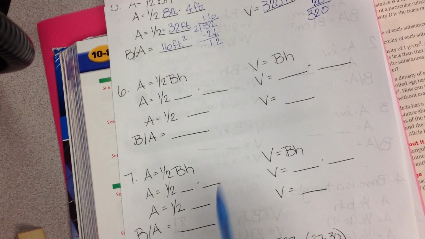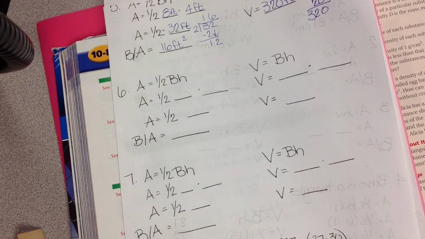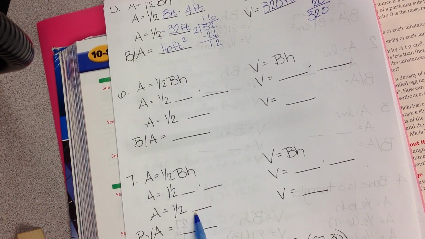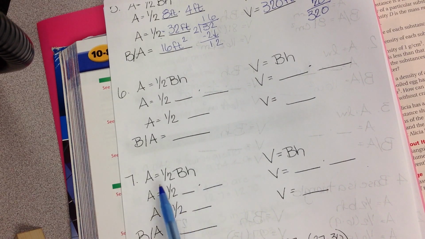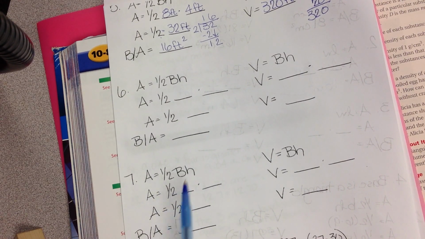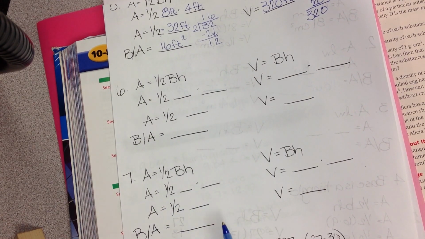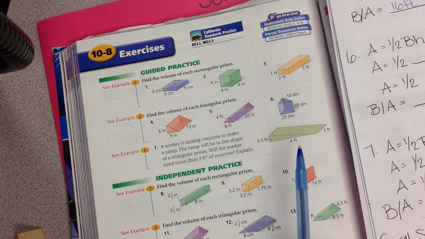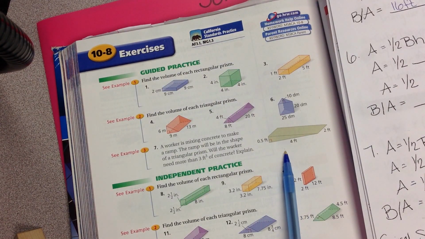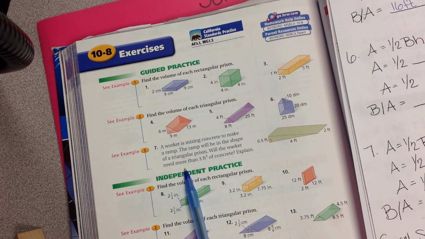Okay, you're going to do number 6 on your own. We'll grade it in class. You're going to do number 7 on your own, and we will grade it in class. Number 7 is a story problem, but this is the formula that you're going to use. It has a really nice picture. Use the picture, read the problem. You're going to be able to understand.